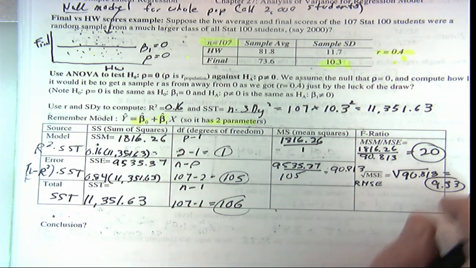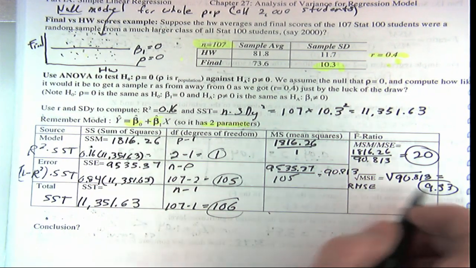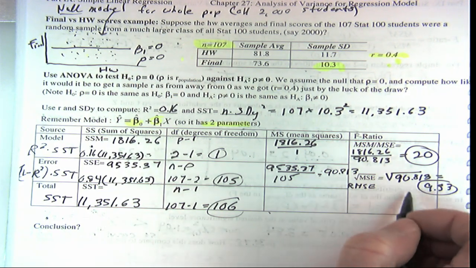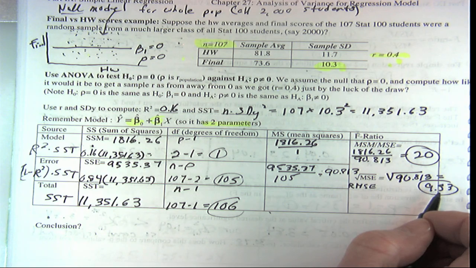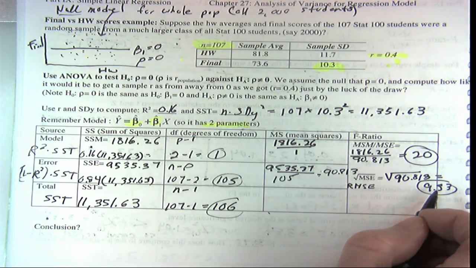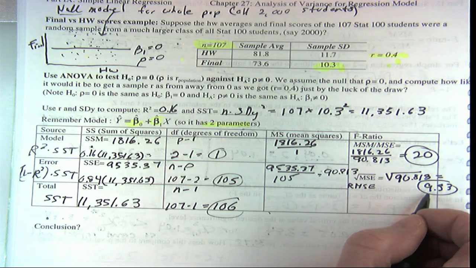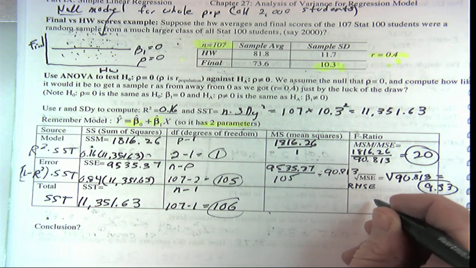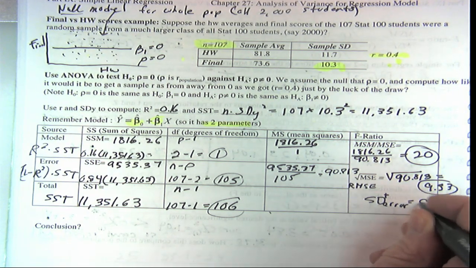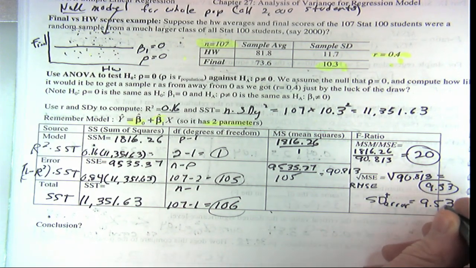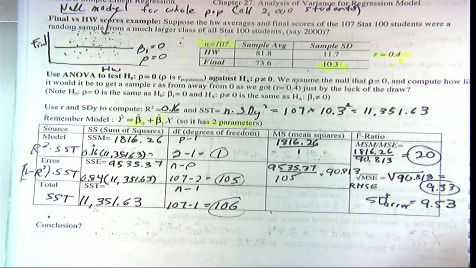which is equal to 9.53. Now, that's the same thing as the standard deviation of the errors. This right here is the standard deviation plus of the errors. That's 9.53. Okay?